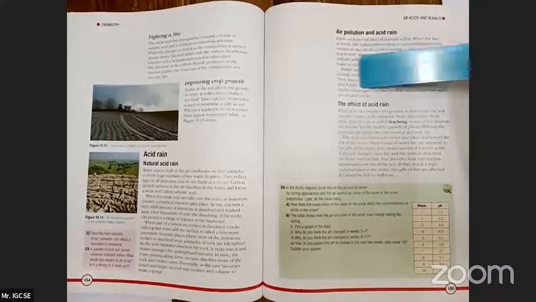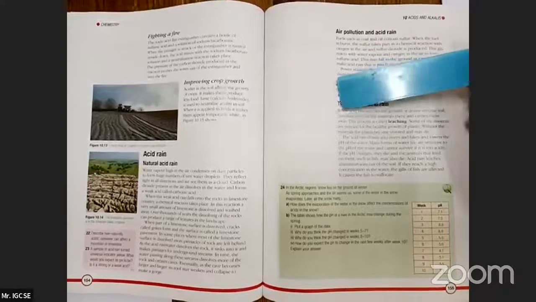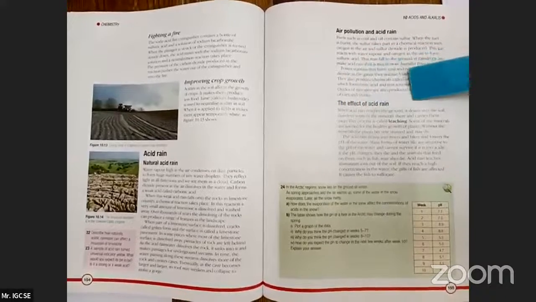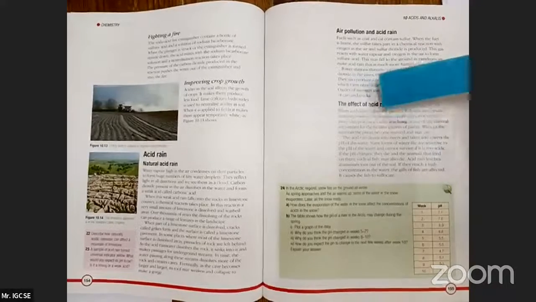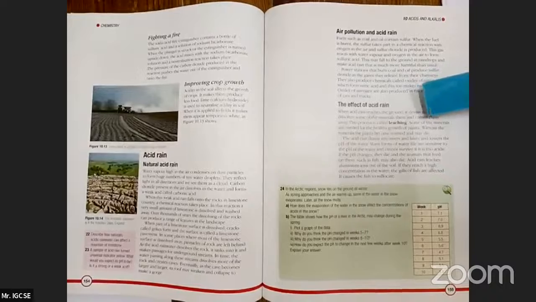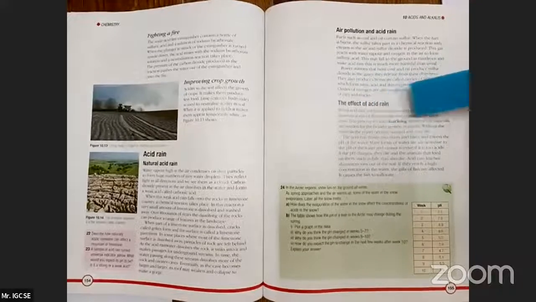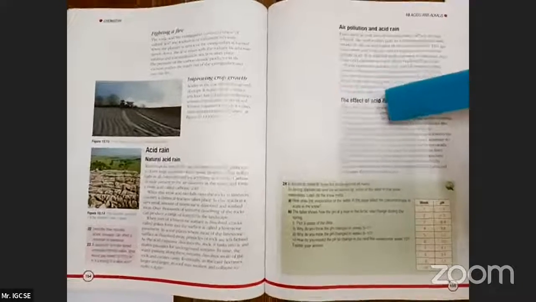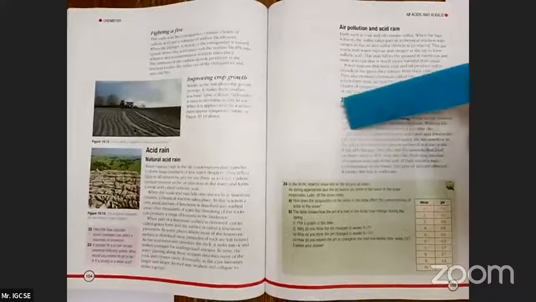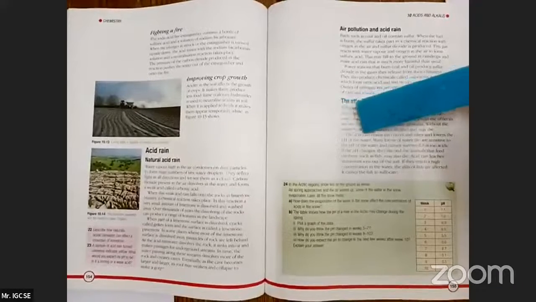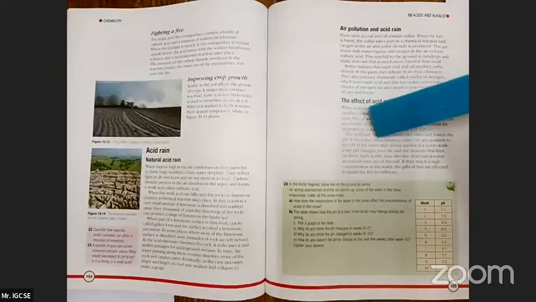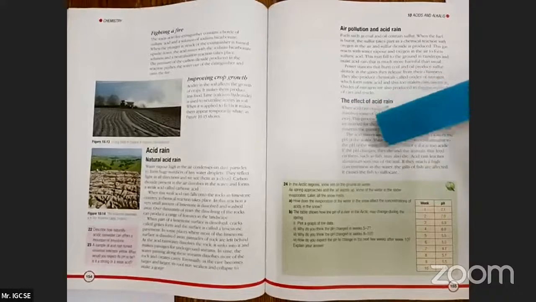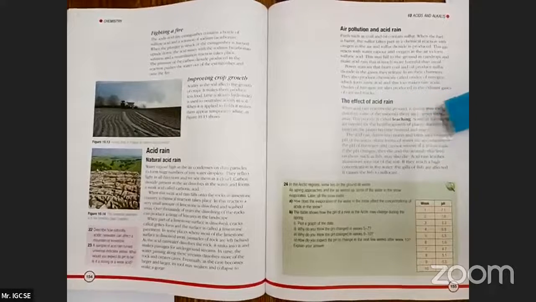So what is the effect of acid rain? When the acid rain reaches the ground, it drains into the soil, dissolves some of the minerals there and carries them away. This process is called leaching. Some of the minerals are needed for the healthy growth of plants. Without the minerals, the plant becomes stunted and may die. The acid rain drains into rivers and lakes and lowers the pH of the water. Animal life is sensitive to this, and then they cannot survive.